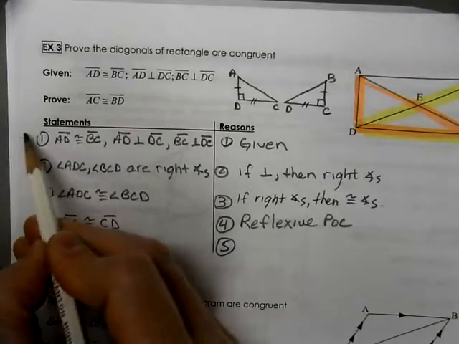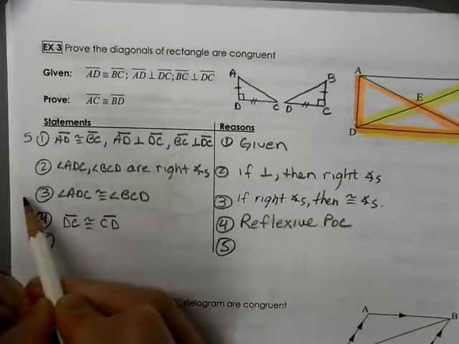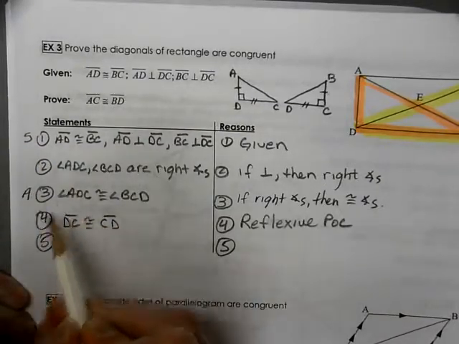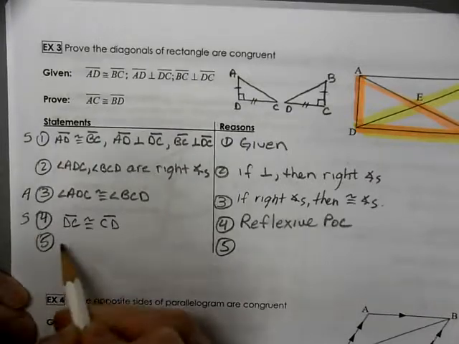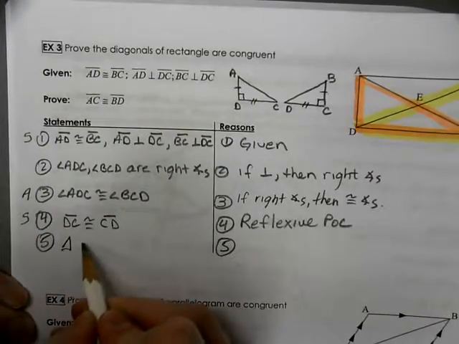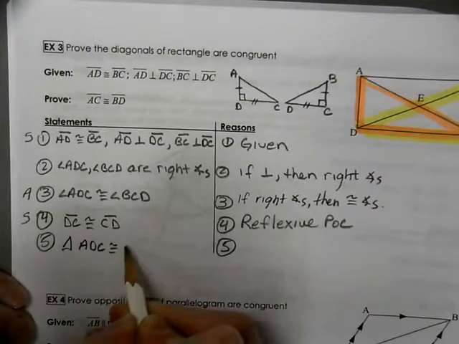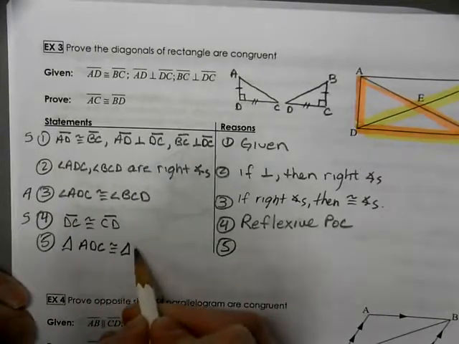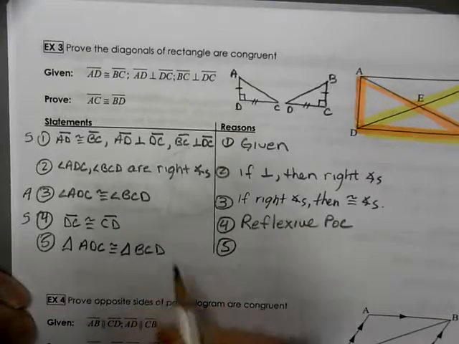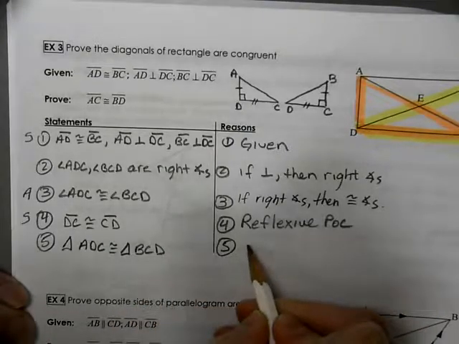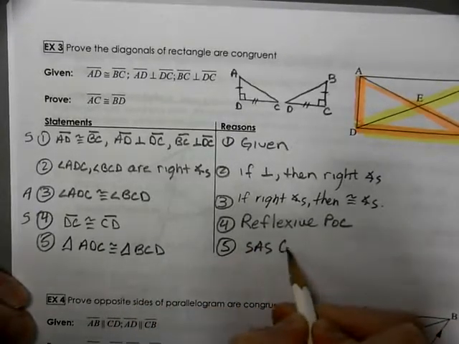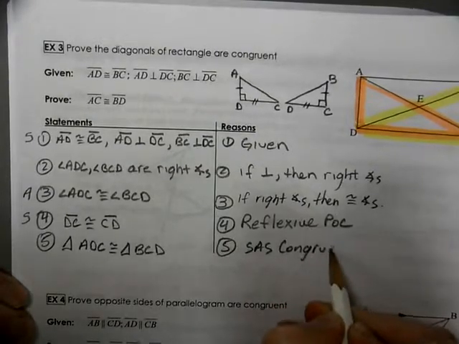We have talked about a side, we've talked about an angle, and then we talked about another side. So triangle ADC is congruent to triangle BCD. And that was because of side, angle, side congruence.